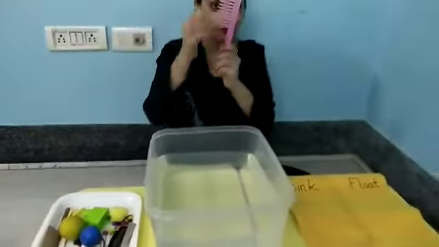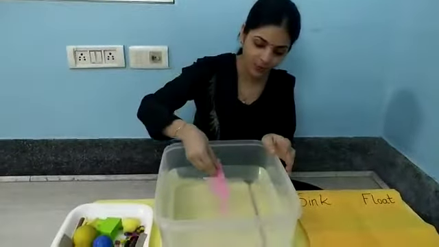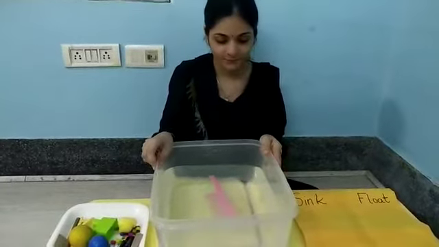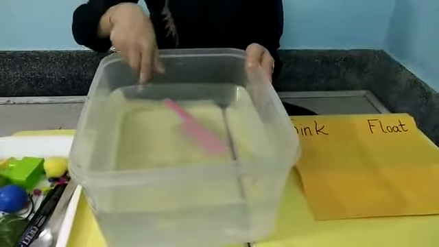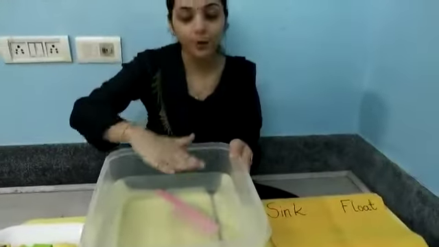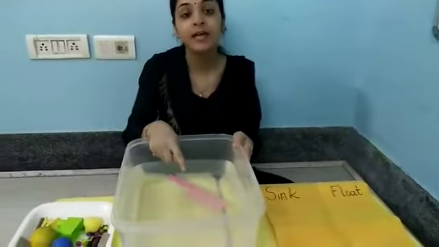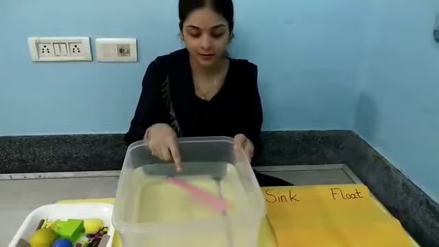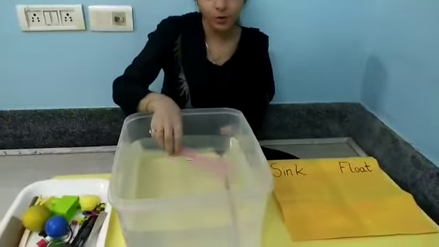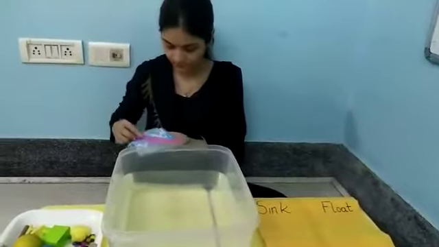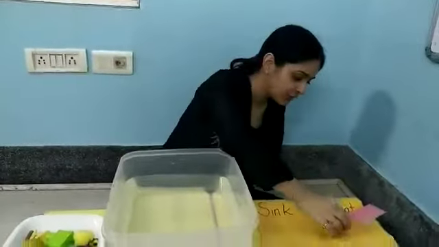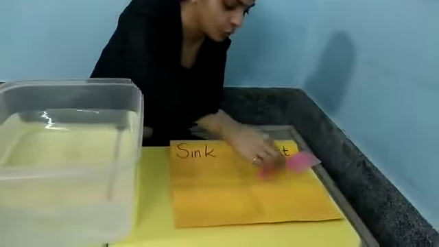Let me take this comb and see where it goes. See, this comb is floating on the water. It's up on the surface, so we say it is floating. The comb floats on water. So I'll put it here under float.